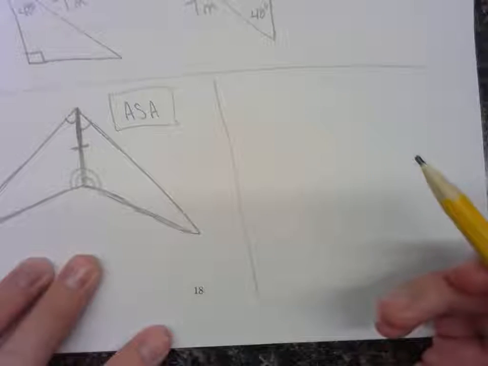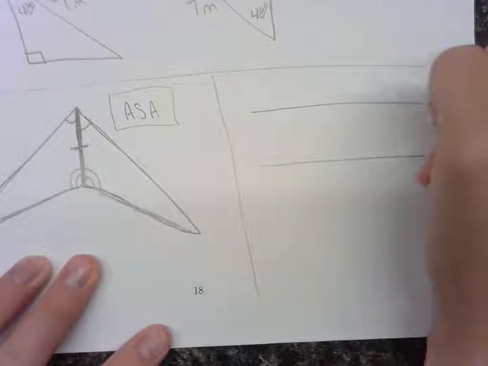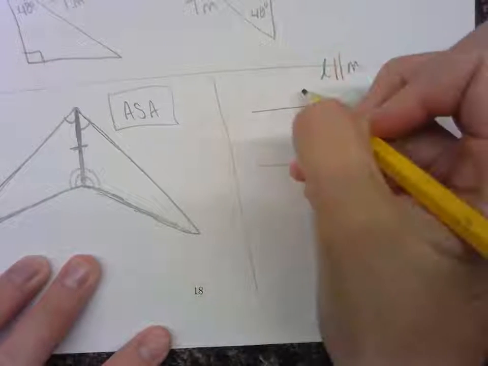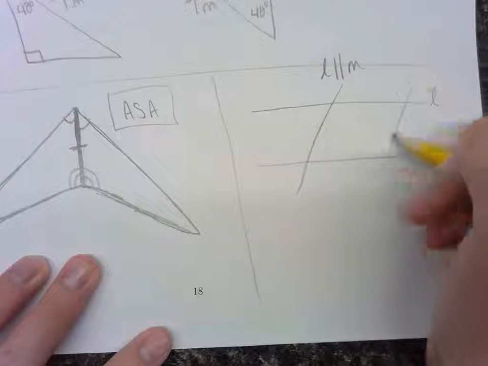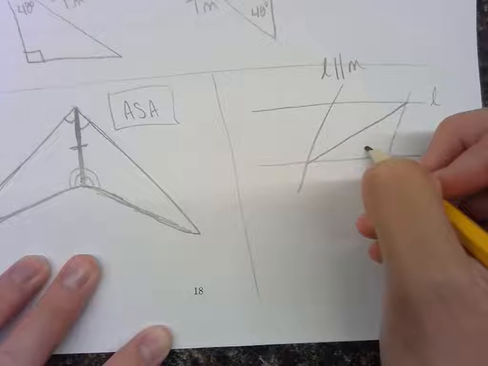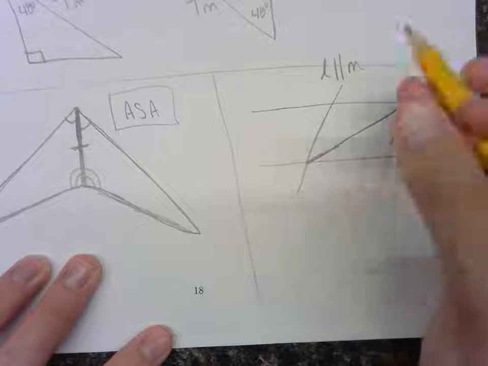Okay, let's do one more. Let's say we have 2 parallel lines. We'll call them L and M, and we'll say that L is parallel to M. And let's just do this picture. So we're looking at these 2 triangles here. This is all we're given.